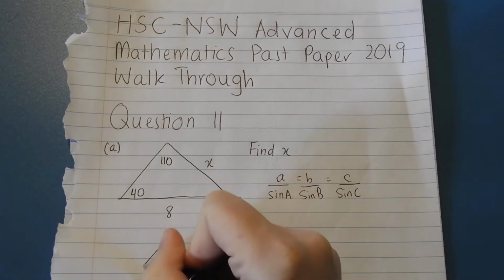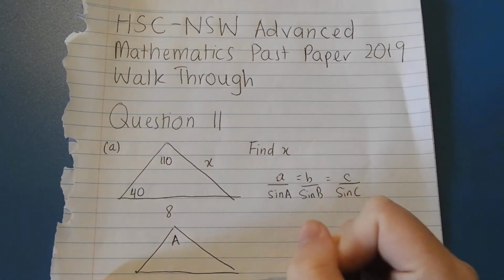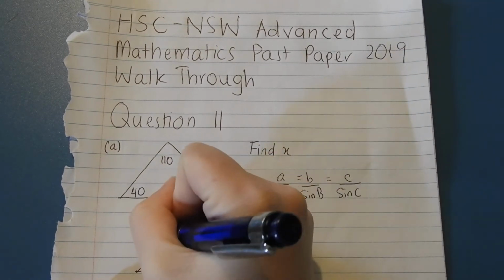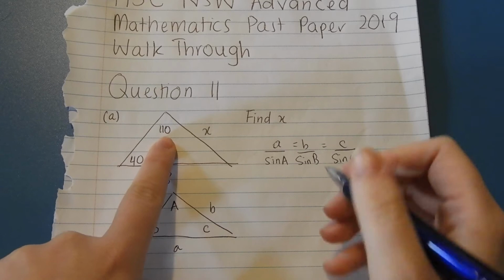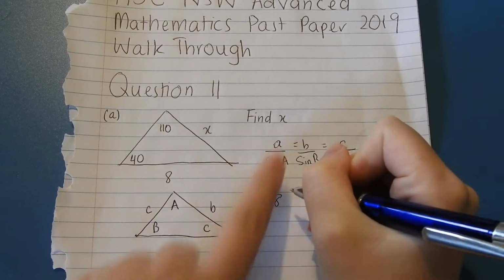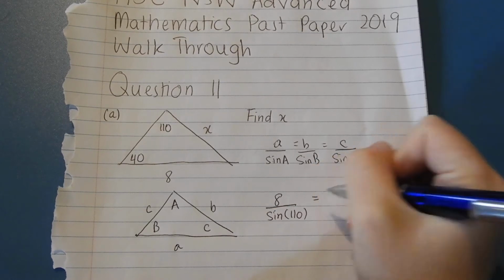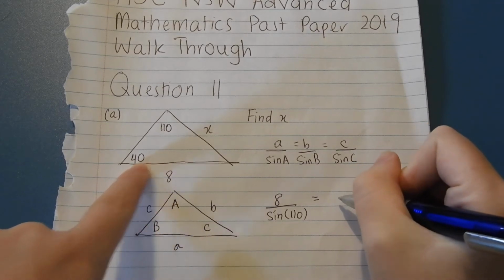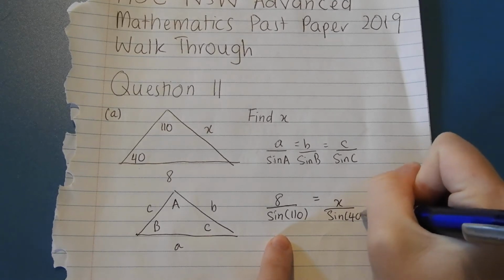So if we were to draw a triangle, this is angle A, this is side a, this is angle B, this is side b, this is angle C, this is side c. Alrighty, so going back to this question, if we have this angle, it's this side, so it's 8 as a on sine of 110 equals b, which is x, b on sine 40.